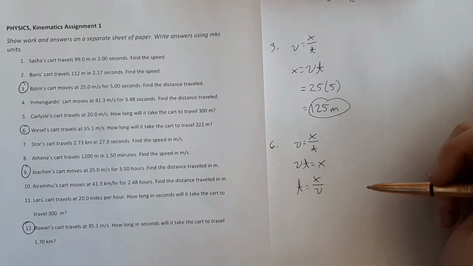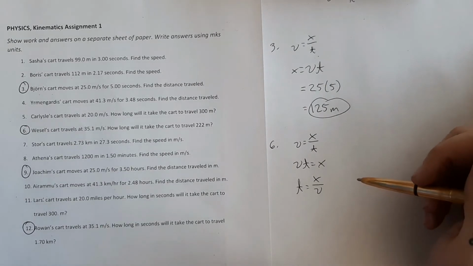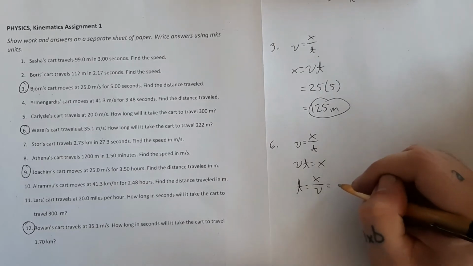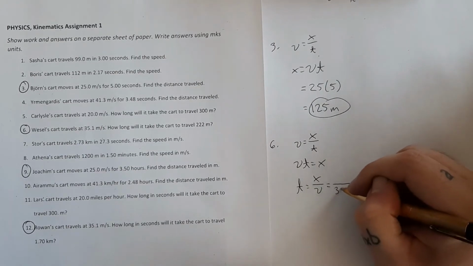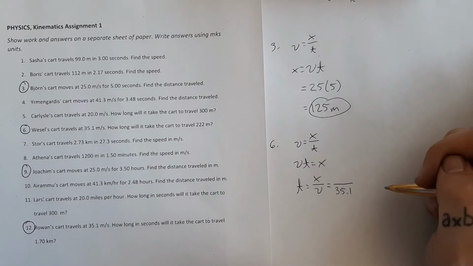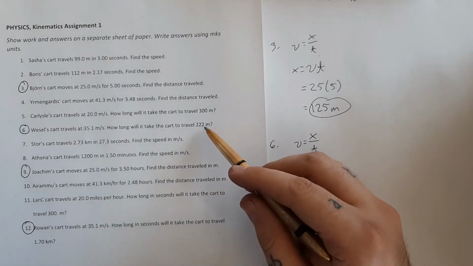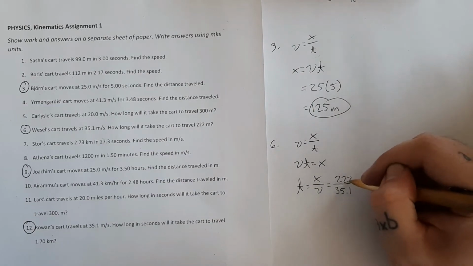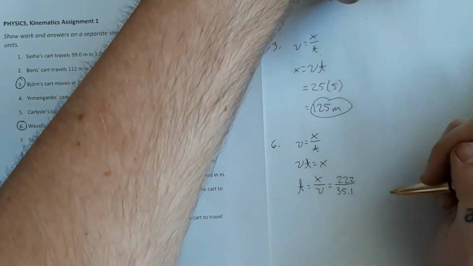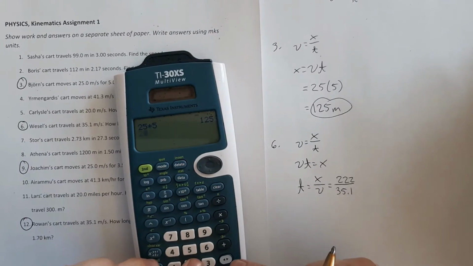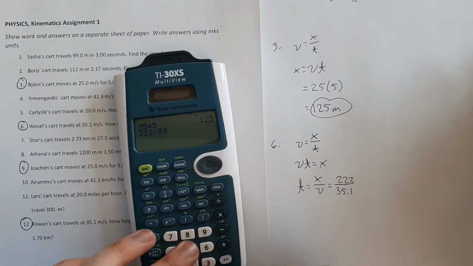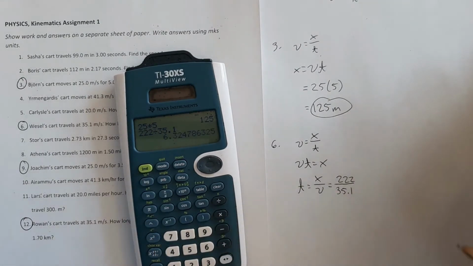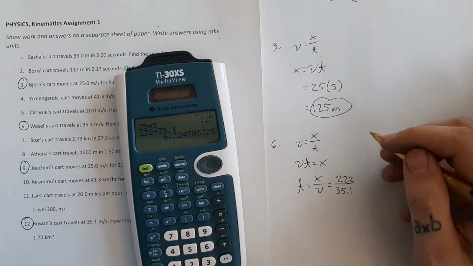All right, it tells us that his cart is traveling at 35.1, so we're going to plug that in for our velocity, 35.1, and it tells us that it is traveling 222 meters, so we're going to put 222 in there for our distance. Now that we've got our numbers, we can just plug and chug. So 222 divided by 35.1, and we end up getting 6.32.